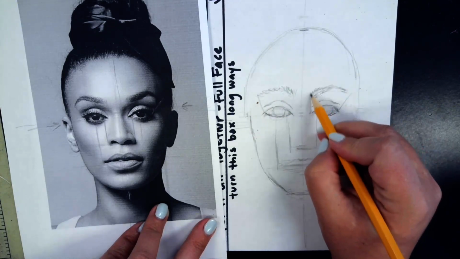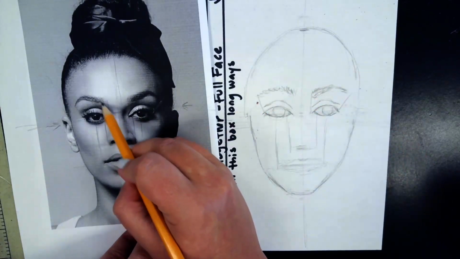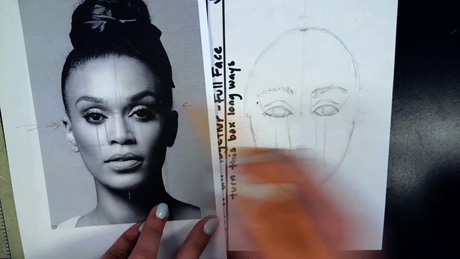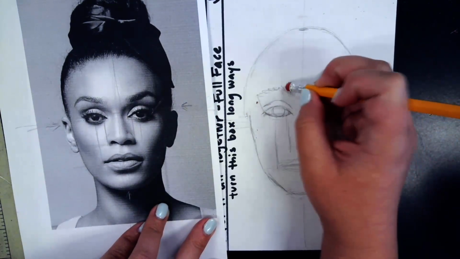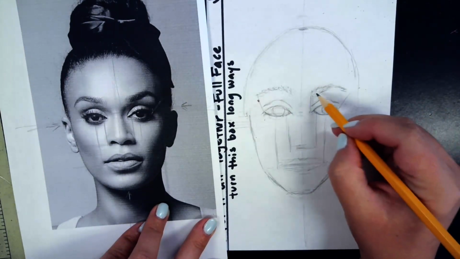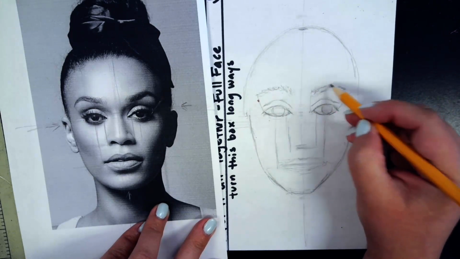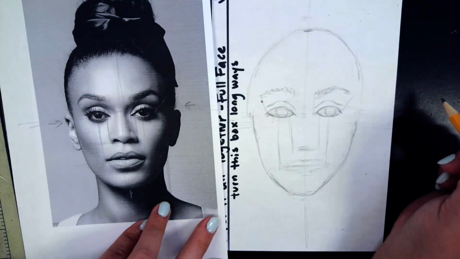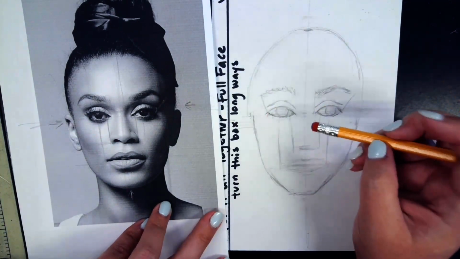And her brows are a lot more sparse here and here than what mine are here. And so I'm definitely going to have to go back and erase some there, especially when I start shading and I really start putting those textures in. Don't be afraid to use your eraser. It's as good of a tool as your pencil is. And as you use it, it'll fix some of those mistakes.